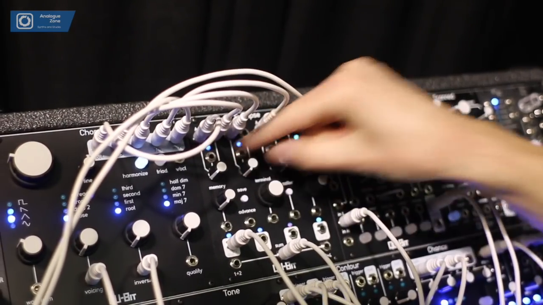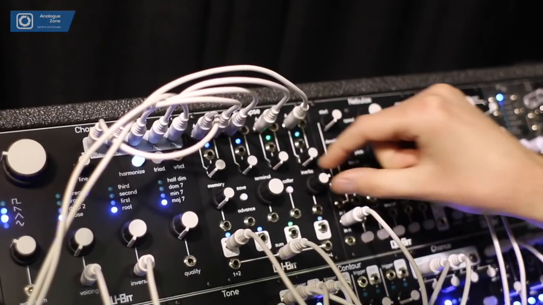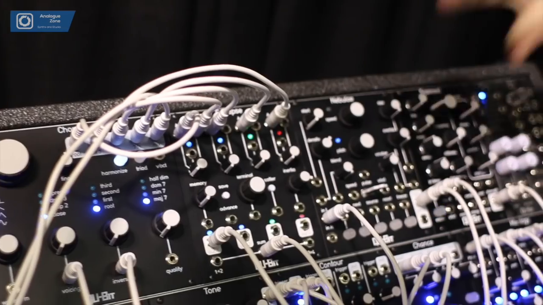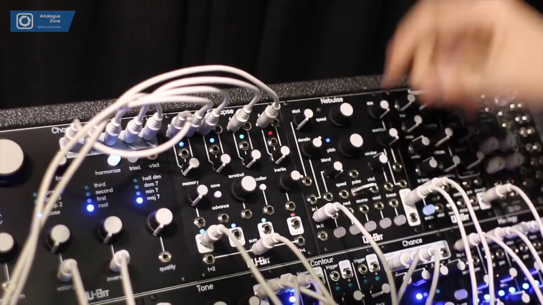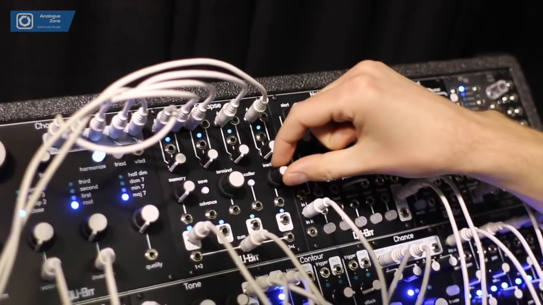So if we bring all of our knobs back to our counterclockwise position, it becomes really easy to get these complex evolving textures of just various sound sources. And the LEDs update to show you what's happening.